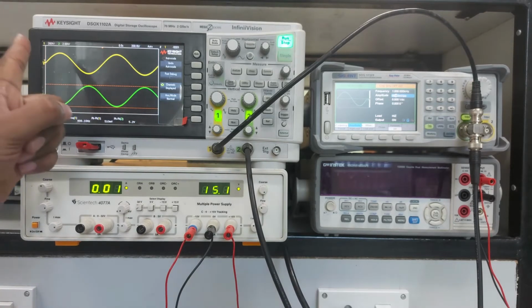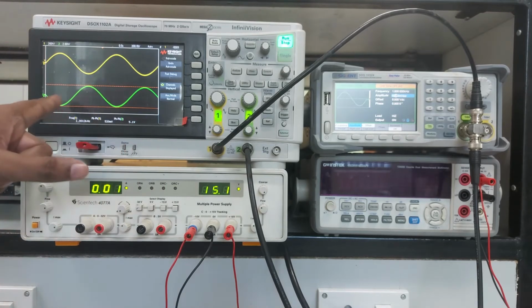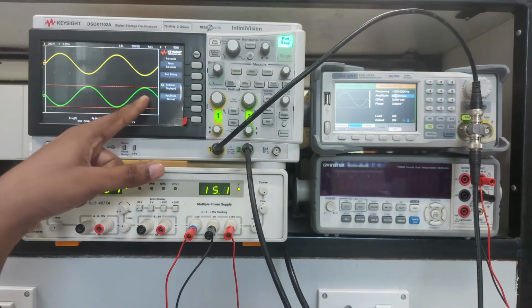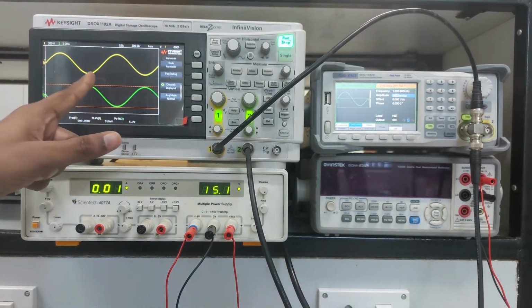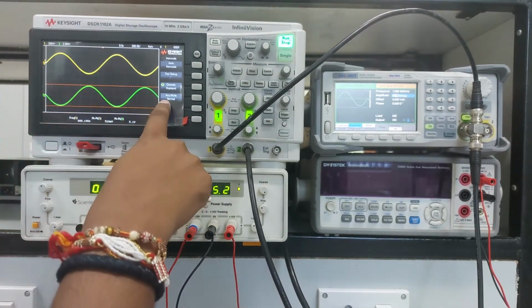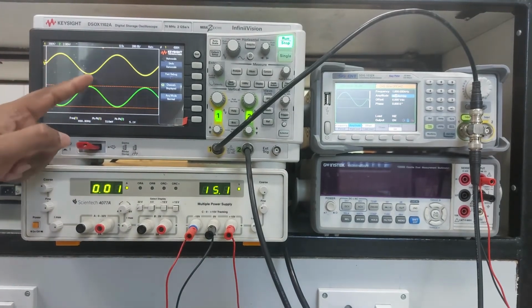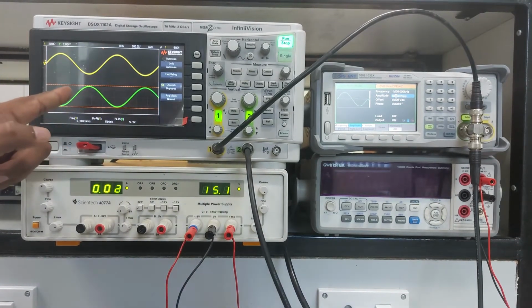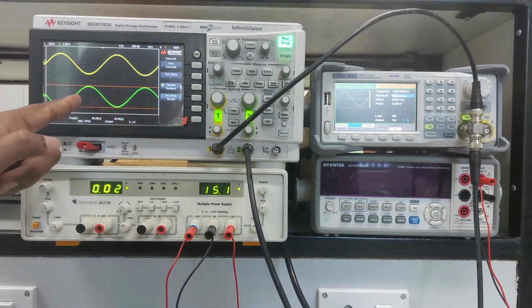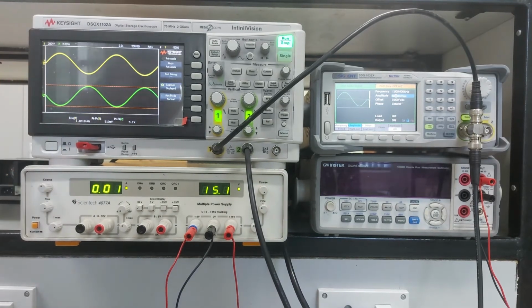We have connected the input at the inverting terminal. That is why we are getting the inverted output of the input signal. Here you can see this is the input signal, and the green one is the output signal, yellow one is the input, and you can easily see there is a 180 degree phase difference. That is why we are calling it inverting amplifier, because we are getting the inverse of the input signal.